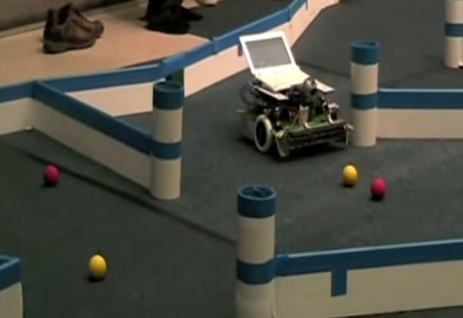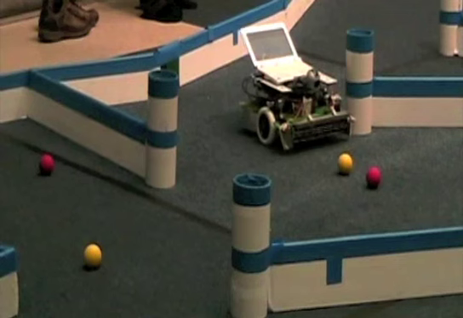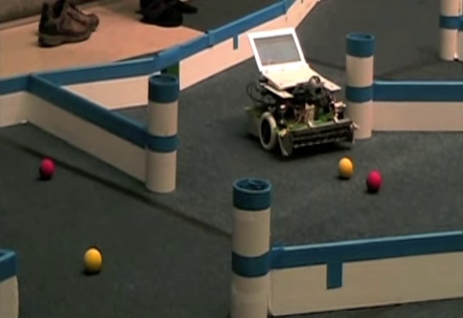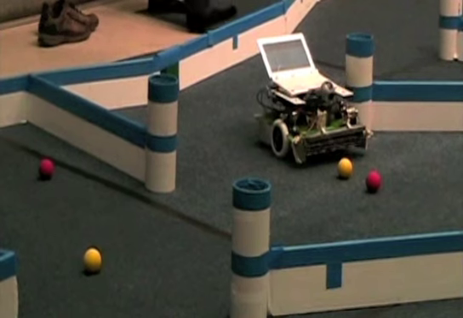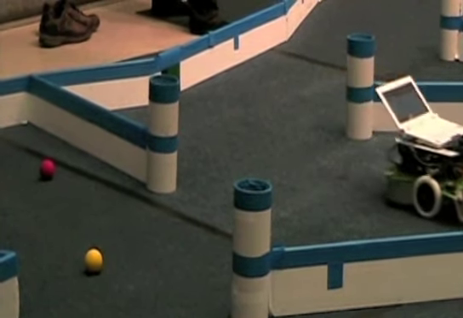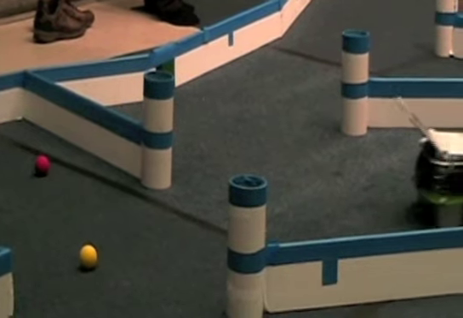So does the robot actually see those two balls? Almost. Picked up 2 more balls.